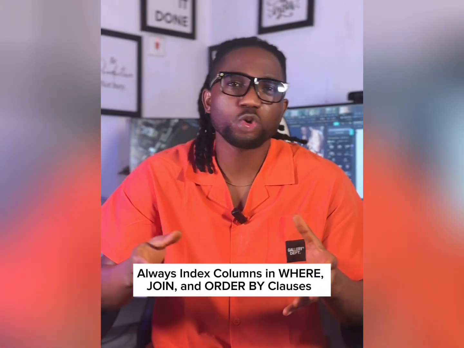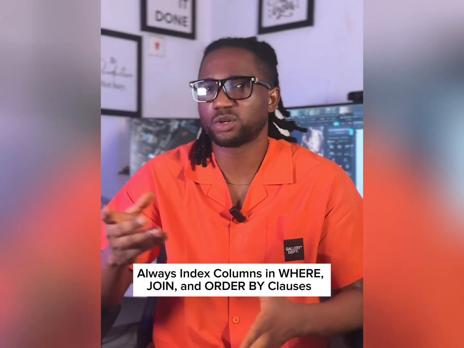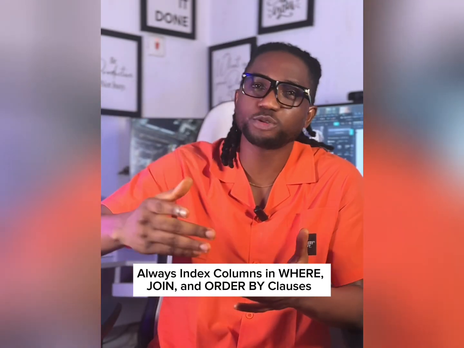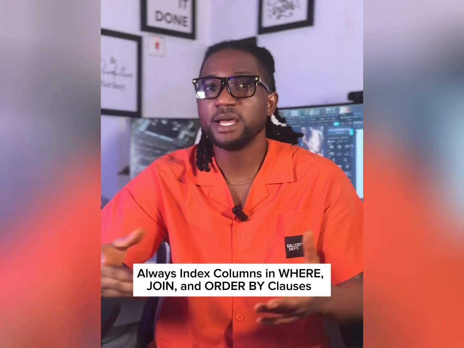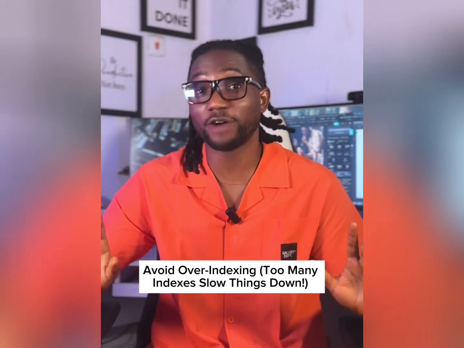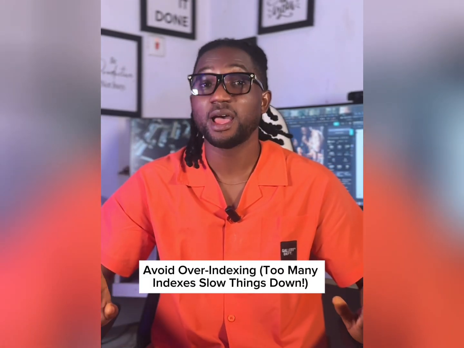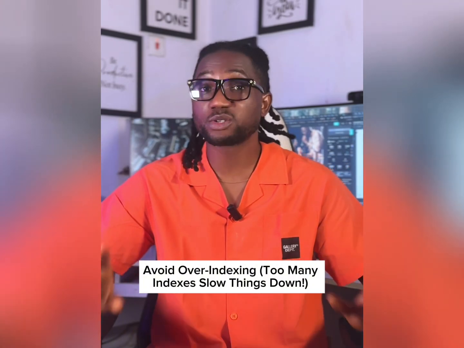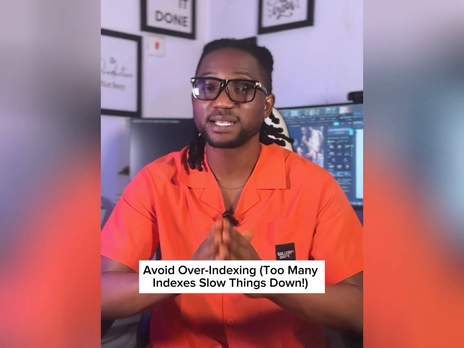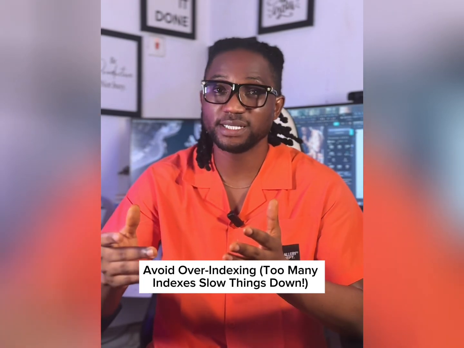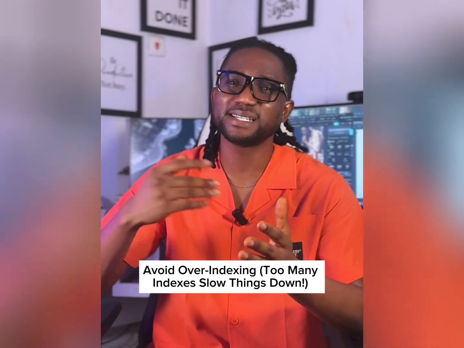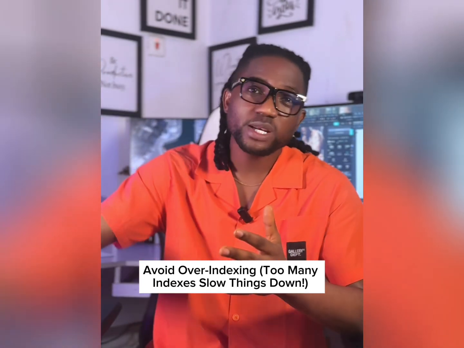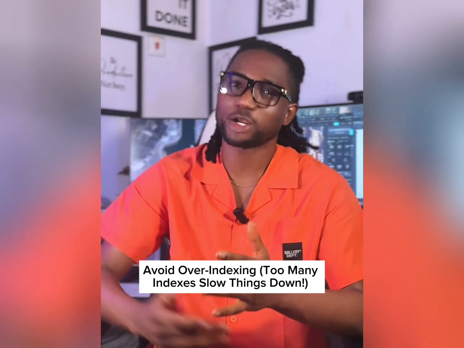Number one, always index columns in WHERE, JOIN, and ORDER BY clauses. Index the columns you filter, join, or sort by frequently. This speeds up searches significantly. Number two, avoid over-indexing. Too many indexes actually slow things down. Indexes are great, but too many can slow down inserts and updates. Every time you write new data, MySQL has to update all the indexes, adding overhead. Only keep the indexes you actually need.